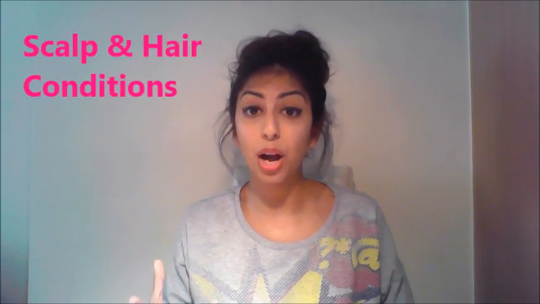Focusing on scalp and hair conditions, so dandruff is a mild form of seborrheic dermatitis. There's many different products out there that can help treat it. These include shampoos that contain antimicrobial agents, ketoconazole shampoos, tar-based shampoos, coal tar plus salicylic acid, lots of treatment options available.